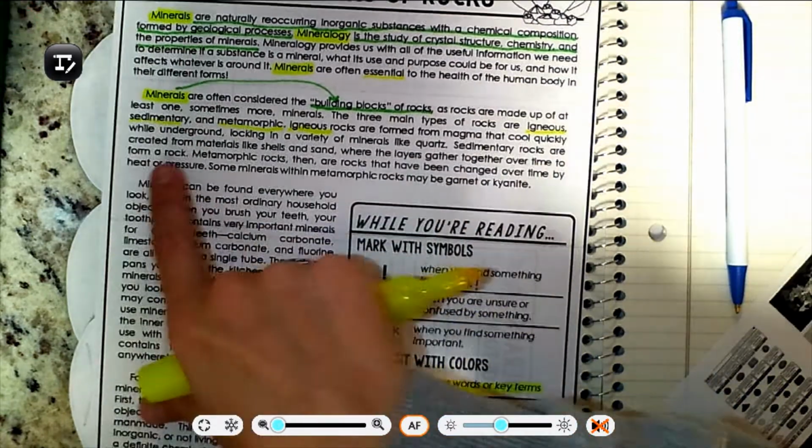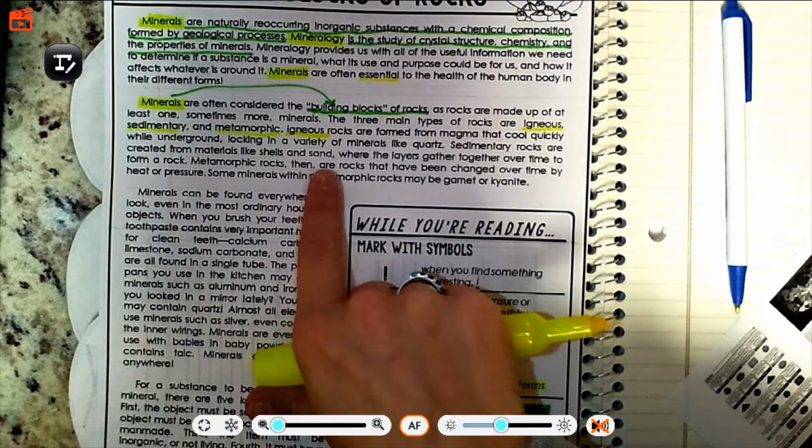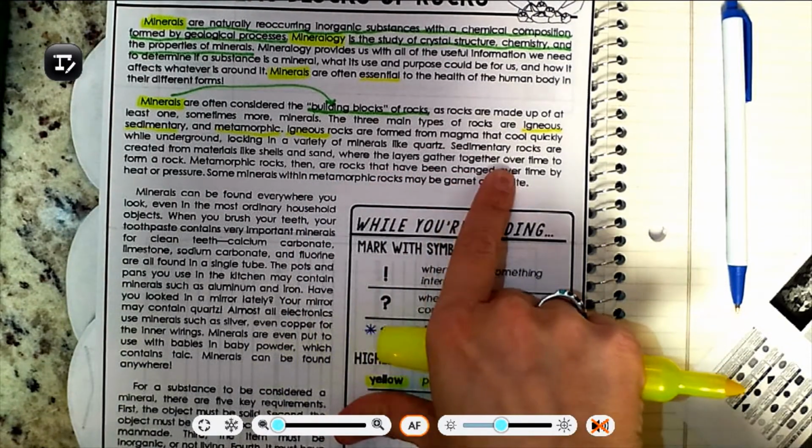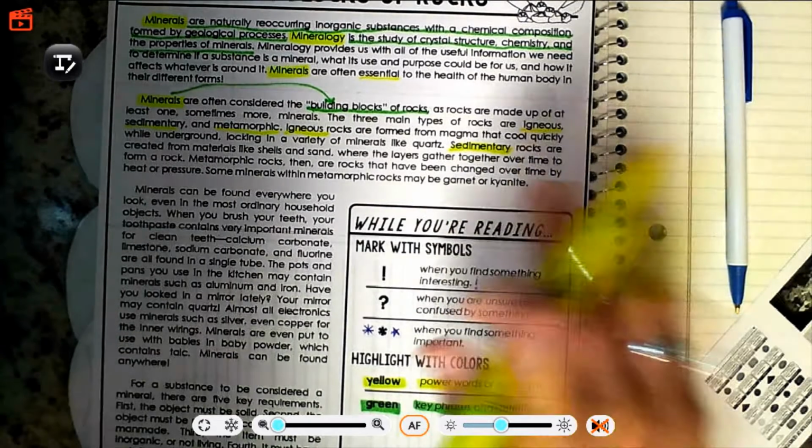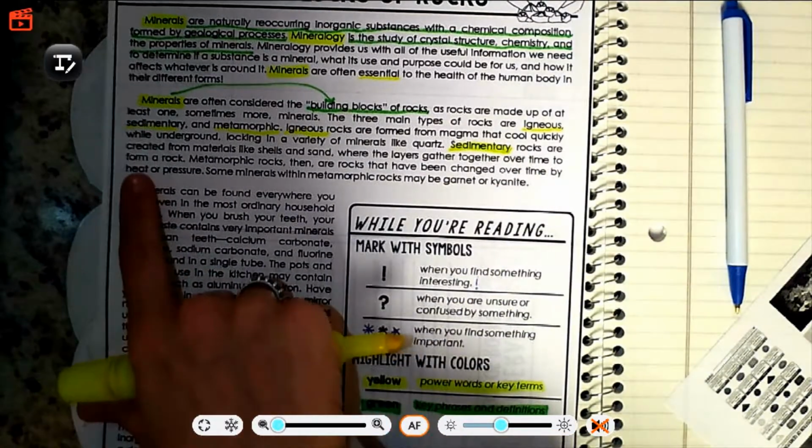Sedimentary rocks are created from materials like shells and sand where the layers gather together over time. Oh, I didn't underline sedimentary. Where the layers gather together over time to form a rock.